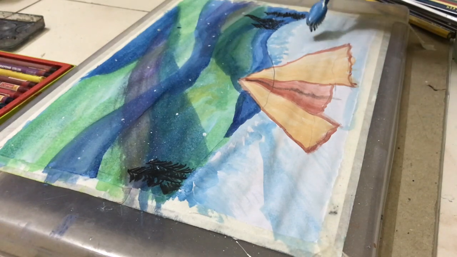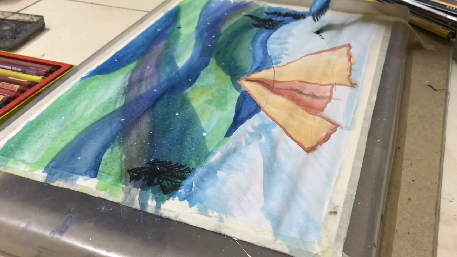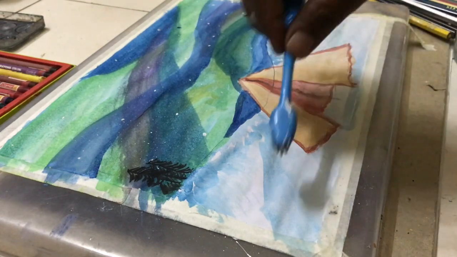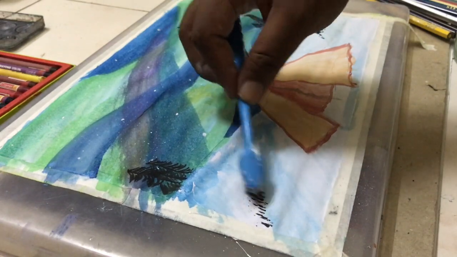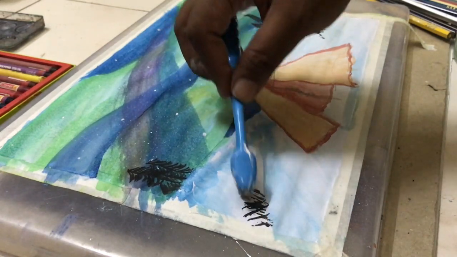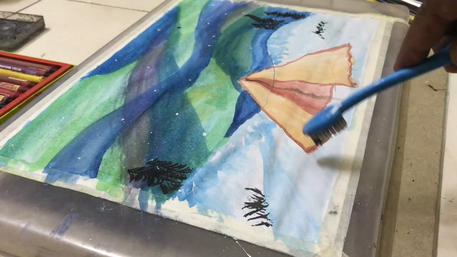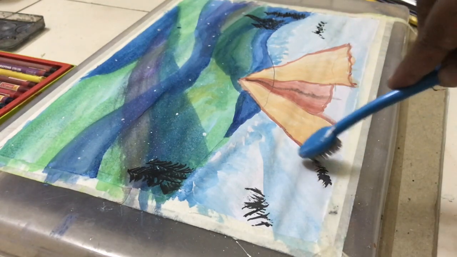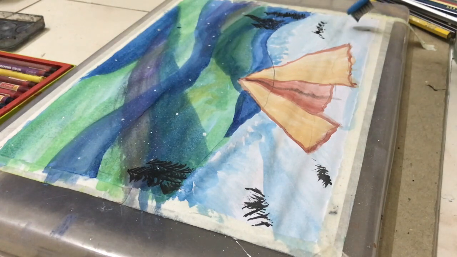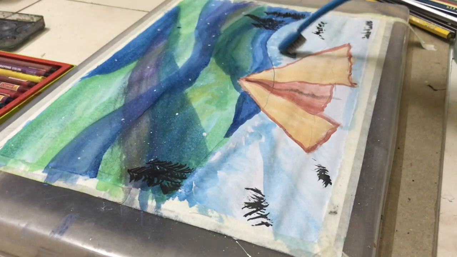Then using the toothbrush, I'm going to make more kind of grasses, kind of like that in spots. Goes both ways. And they are there in patches.